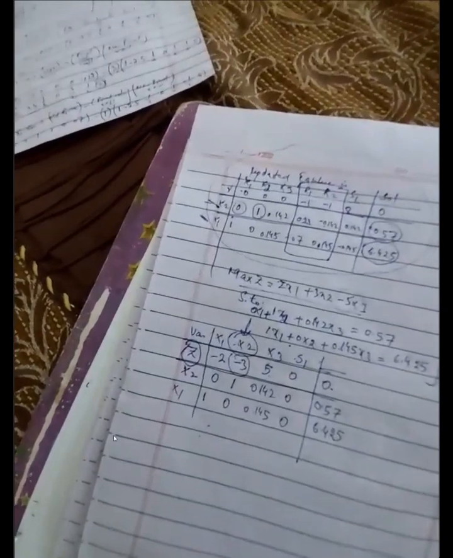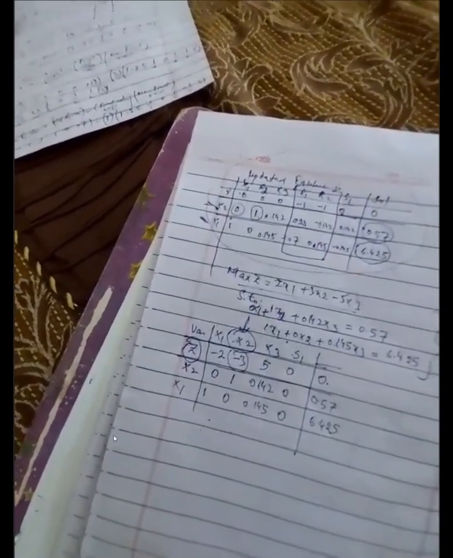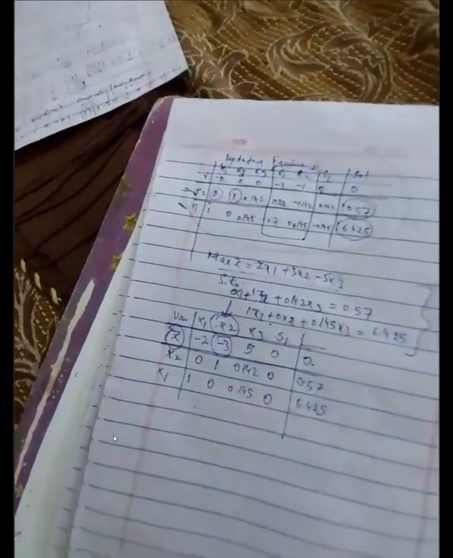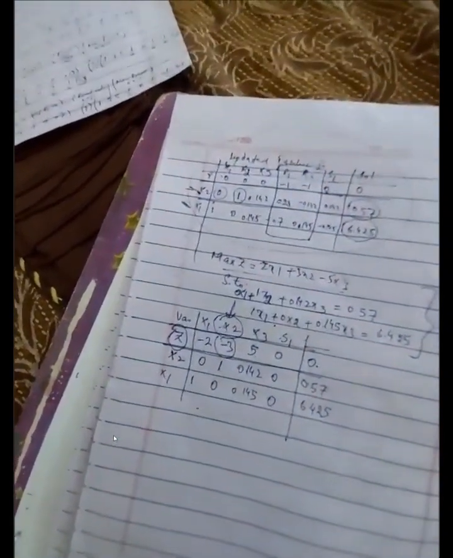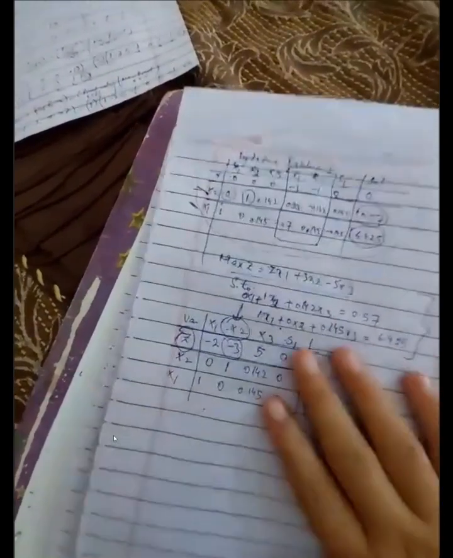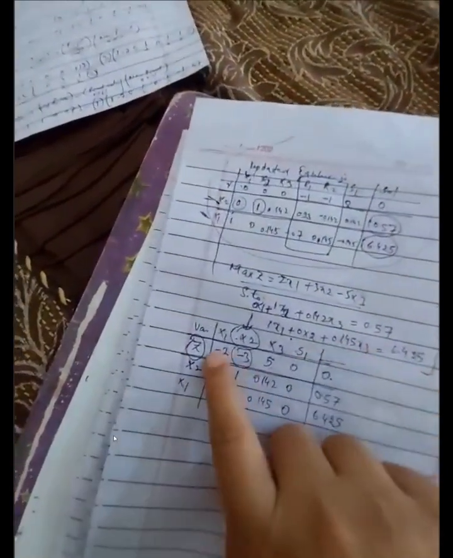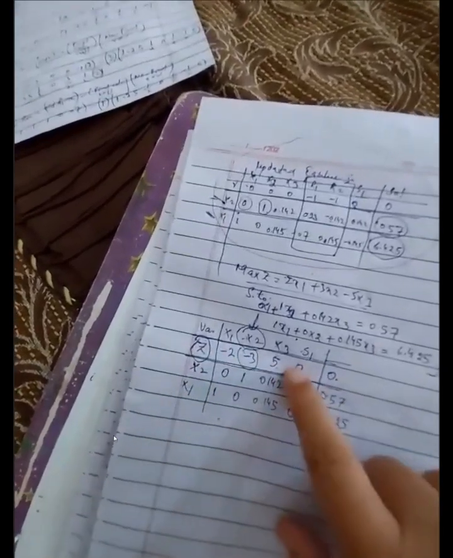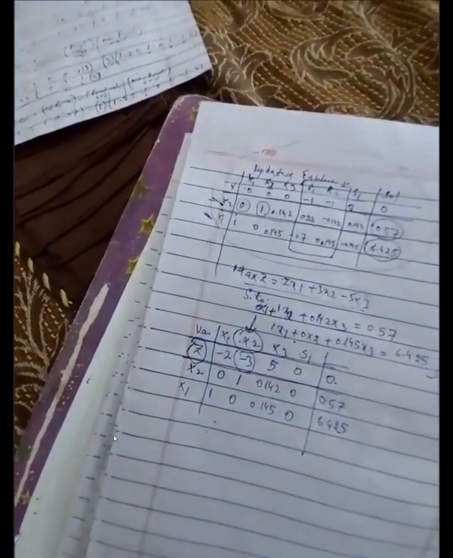If it is maximization, if it is minimization, yes, that is the trick of it. In maximization, if you do simplex, you have to make the upper Z row all positive. If these are all positive, it means the optimal solution has arrived.